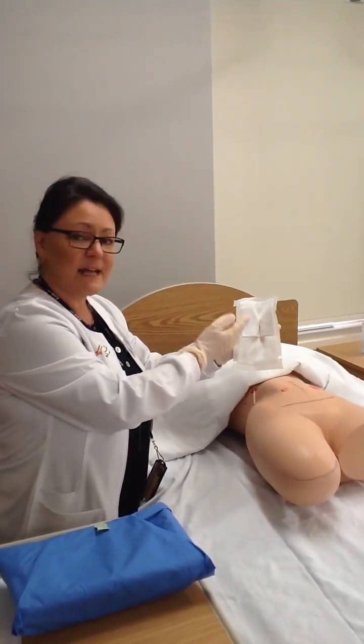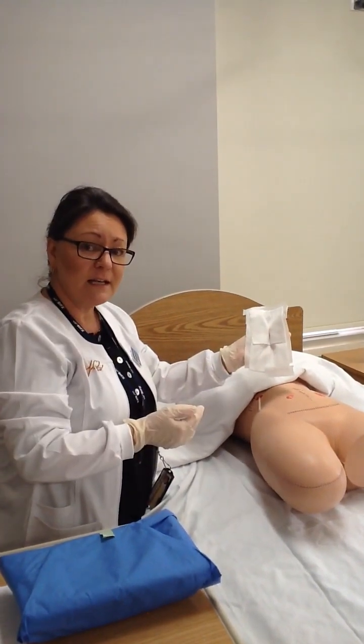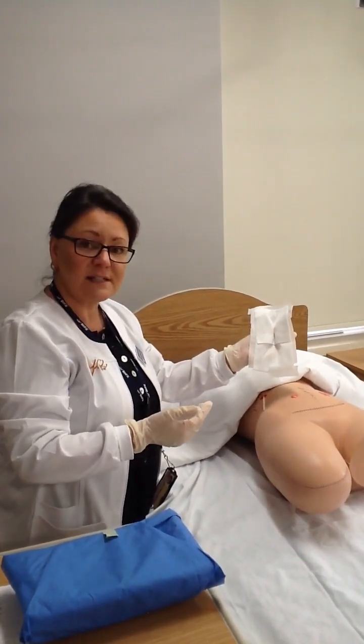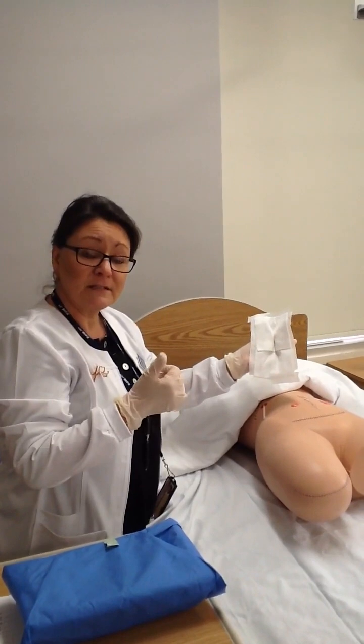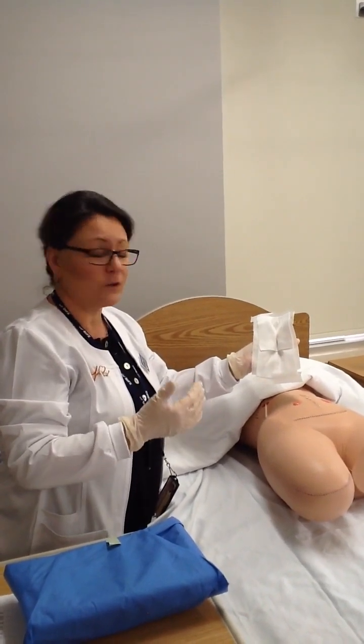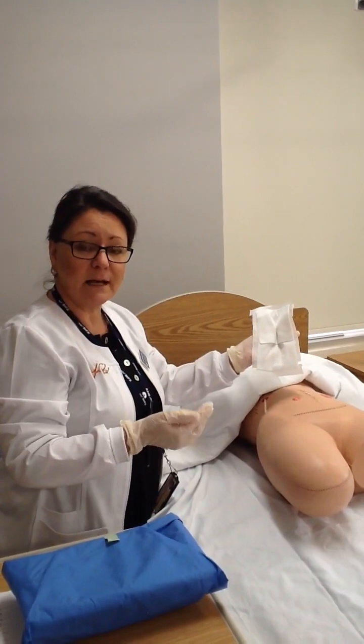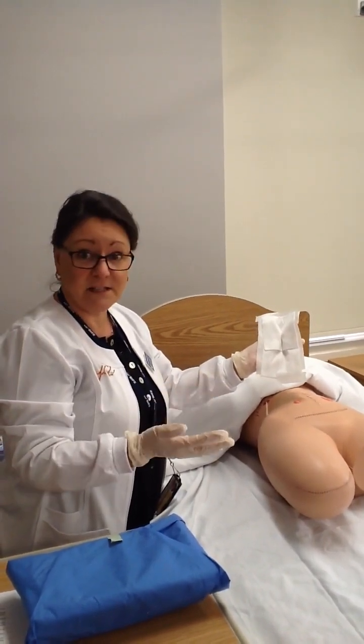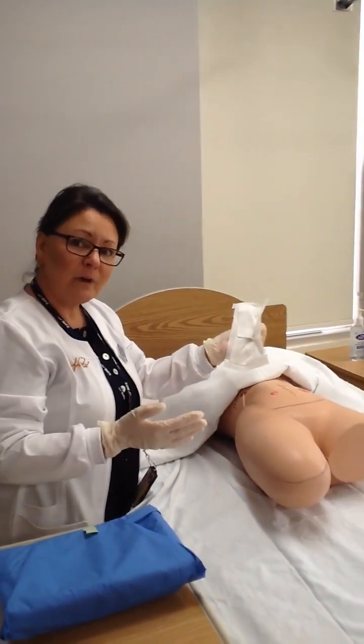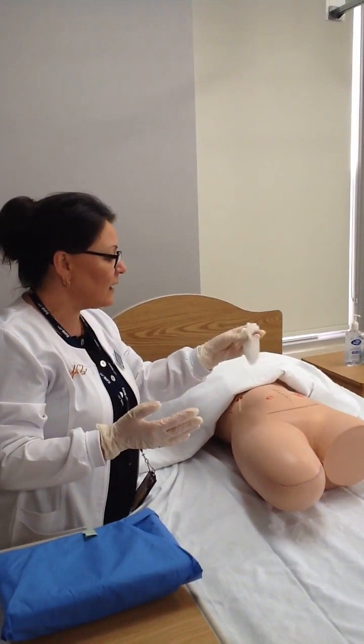And right away I'm assessing what's inside of that dressing. I'm looking for characteristics such as type. Is it frank red blood, or is it serosanguinous, which is a mix of blood and serous fluid? Is it serous and just clear? Is it purulent? Does it have an odor? How much?